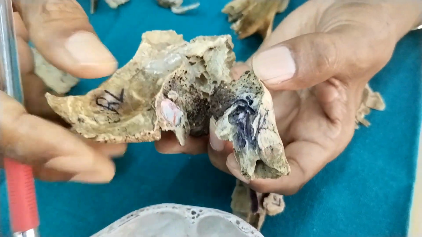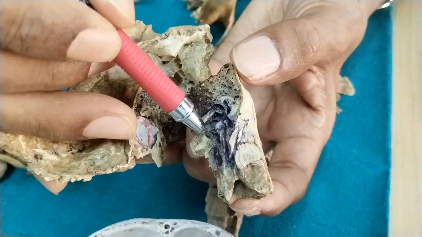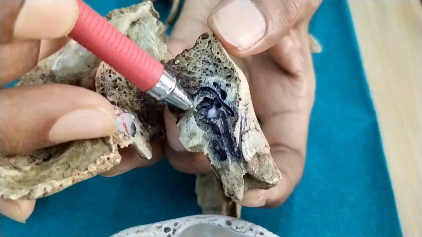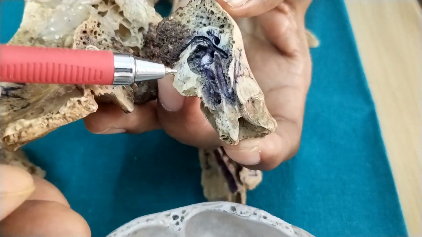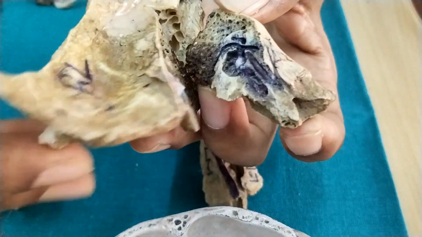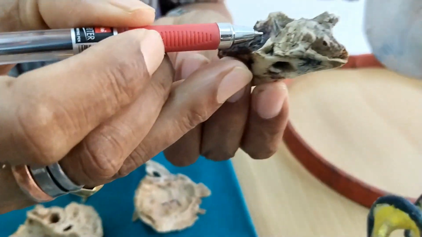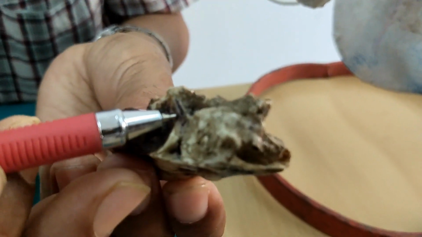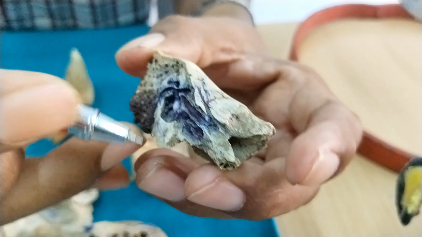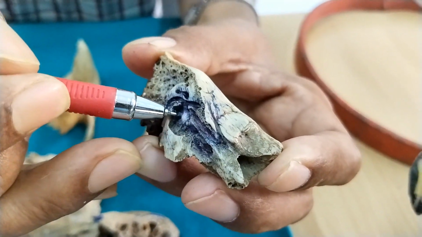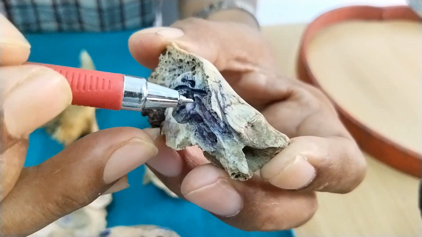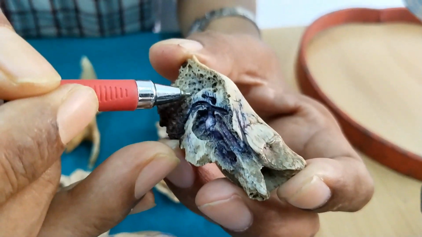Then the floor. This is the floor of the middle ear, which is known as the jugular fossa. This is a floor. This is the medial wall, anterior wall, posterior wall.